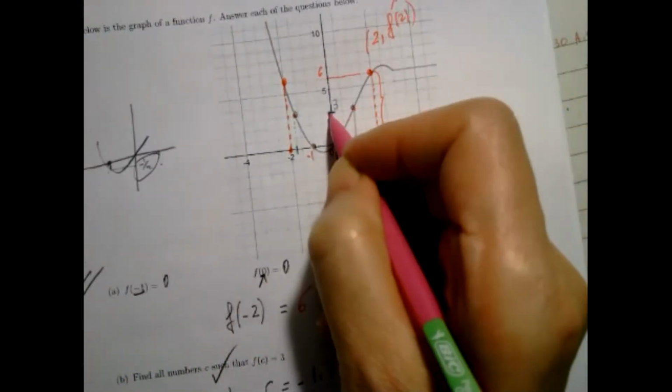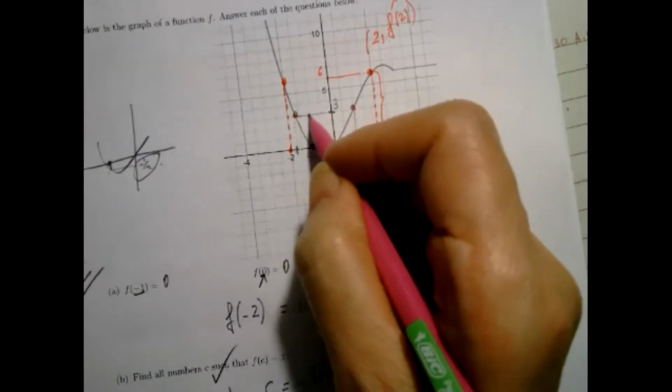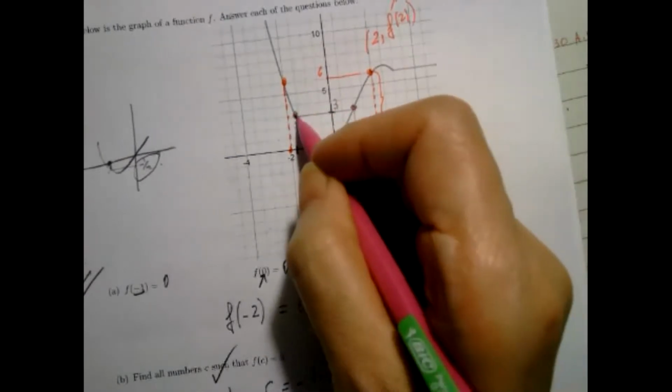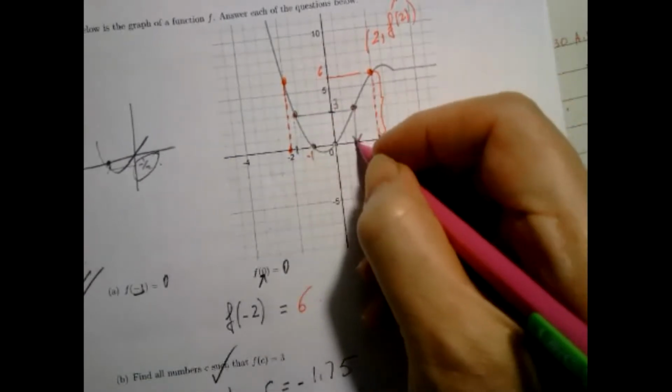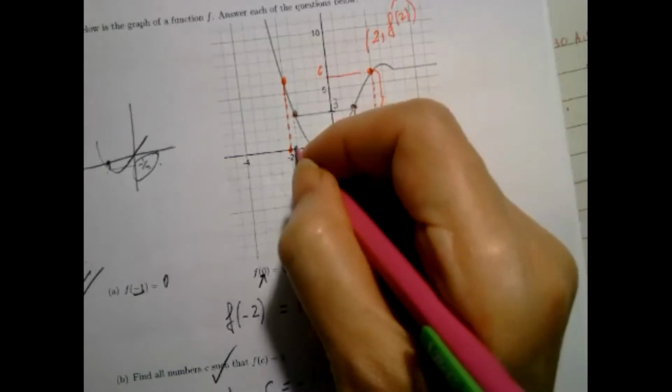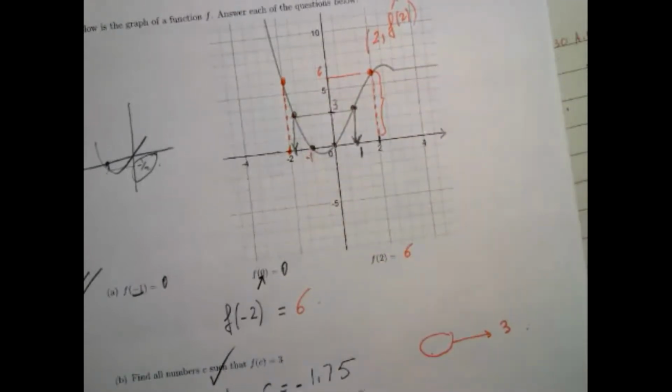So find all the inputs that are sent to 3. This is my 3 here. I go back and I check the points on the graph where the y coordinate is 3, and then I go down. Which ones are those coming from? And I proceed.